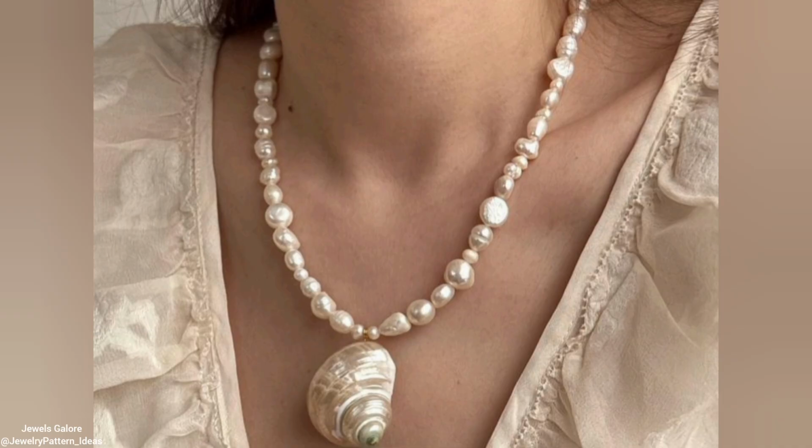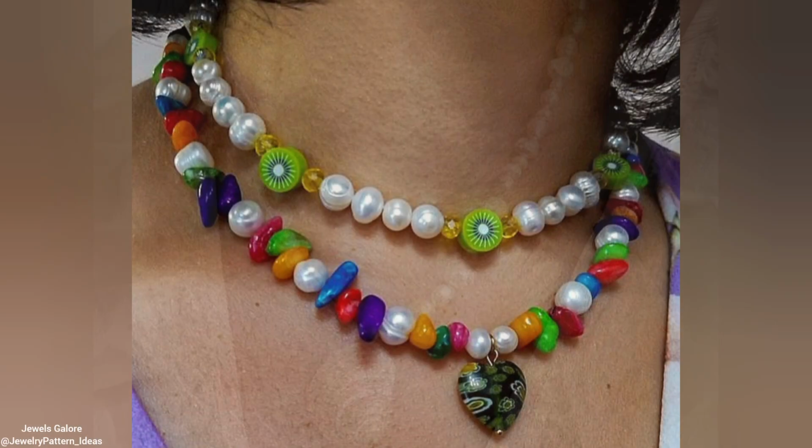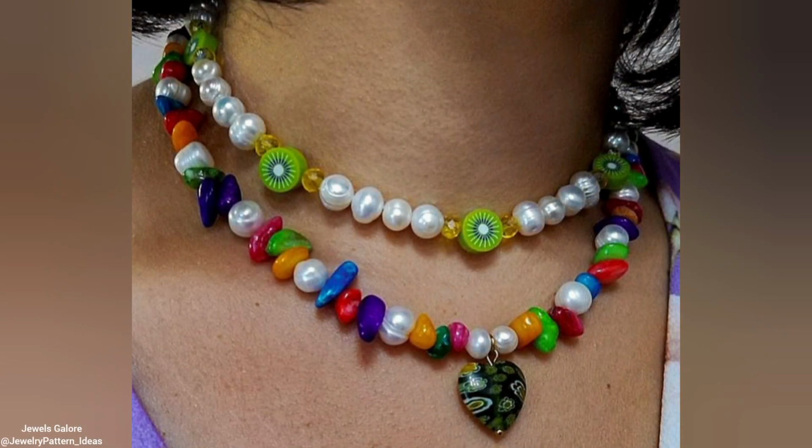Classic-style pearl necklace. Alternating small and medium white pearls. Features a large conch shell pendant at the center. Layered double-strand necklace. Both strands use white pearls with vibrant glass beads and millefiori flower discs. Lower strand has a heart-shaped black glass charm.